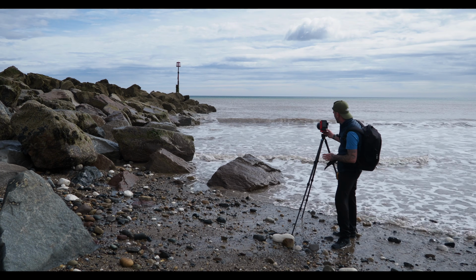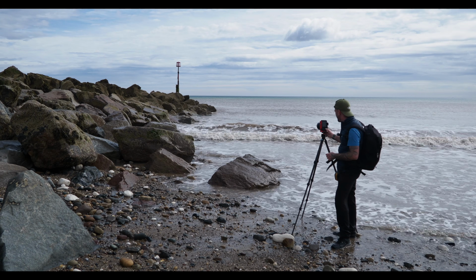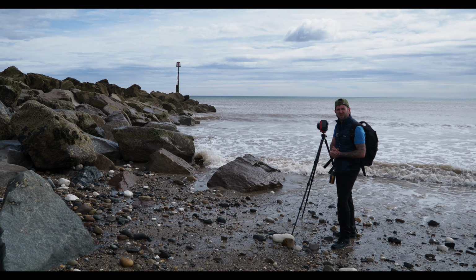So I'm down at 60 seconds, f4, ISO 200. I'm focused right on the big boulder, right in the foreground. Here we go, 2-second timer. I'll show you how it looks.